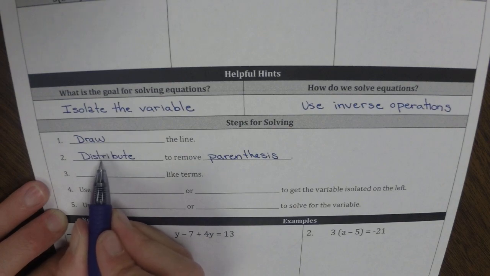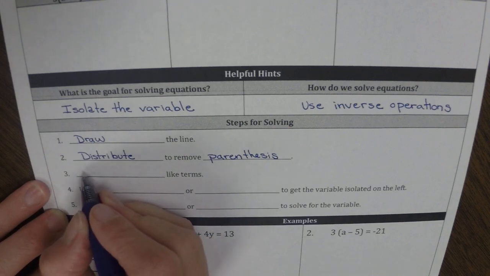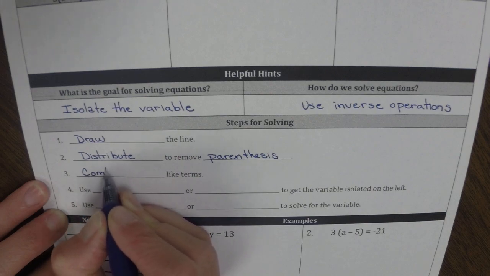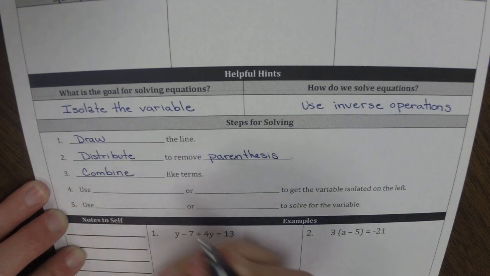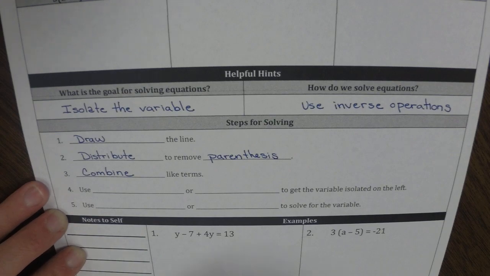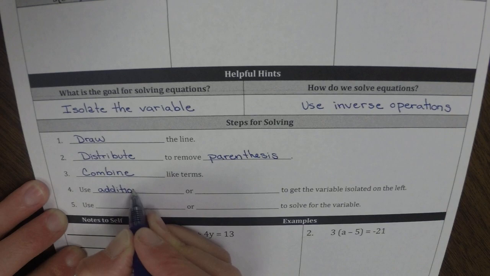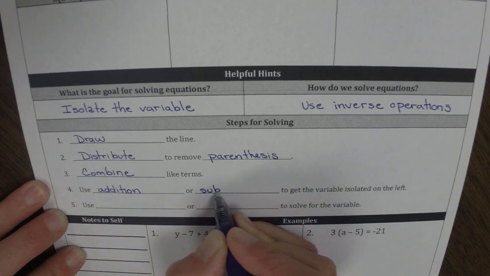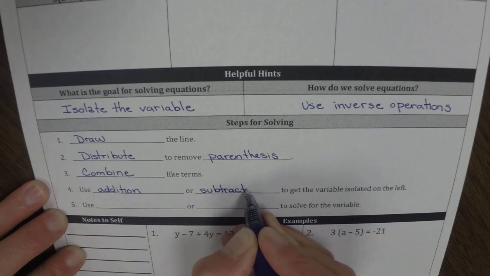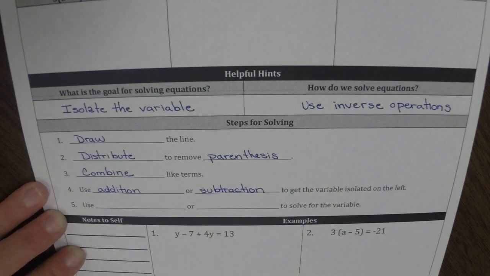Once we distribute, just like we used to do back in Unit 1, we're going to combine the like terms. Then we're going to use addition or subtraction to get the variable isolated on the left, or on one side. It doesn't necessarily have to be on the left.